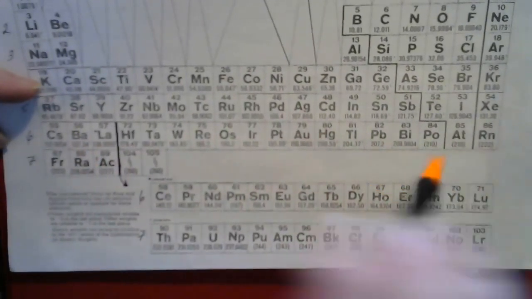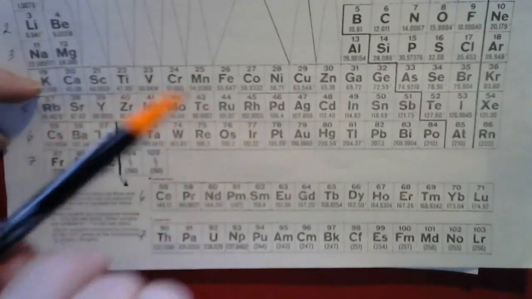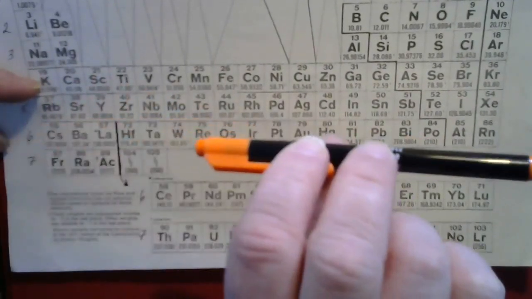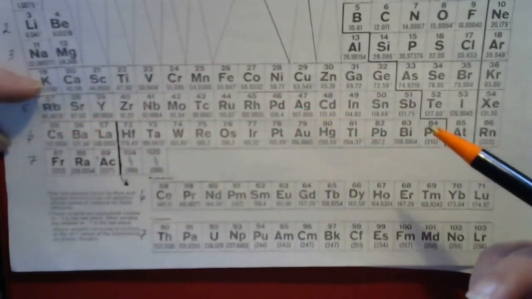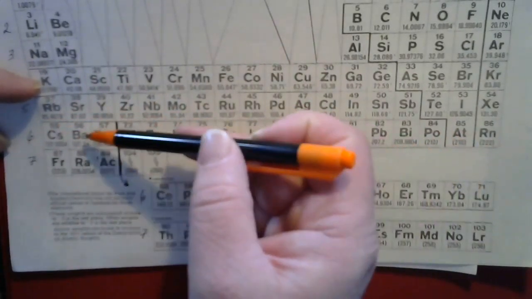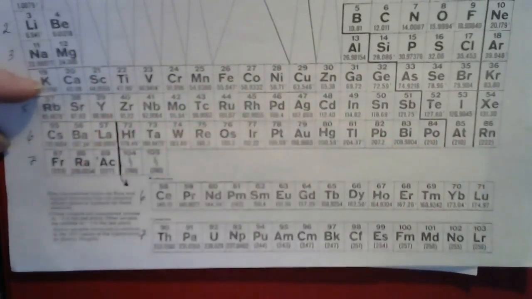Well, the trend goes ionization energy increases left to right, so it should decrease the other way. And you've got a metal here and a metal here and a metal way over here. So barium would be the lowest of those three. And it is indeed barium. Barium's the lowest, oxygen is the highest.